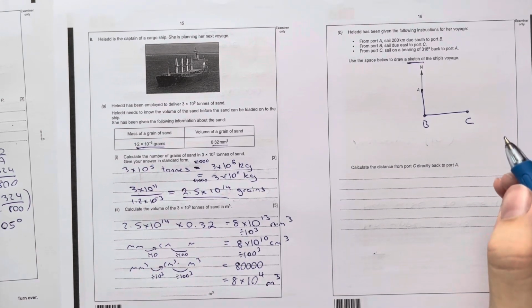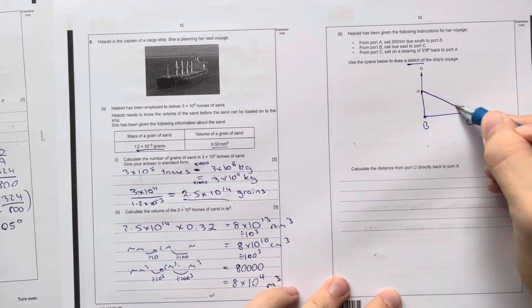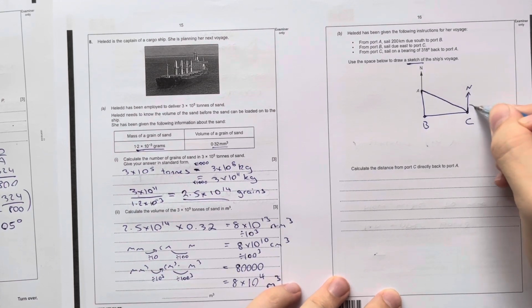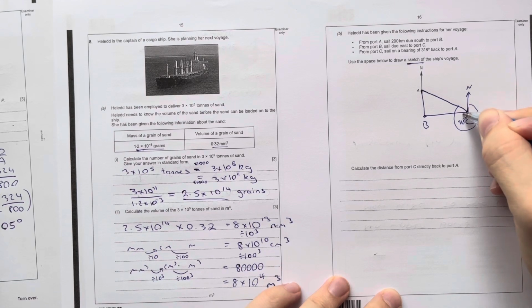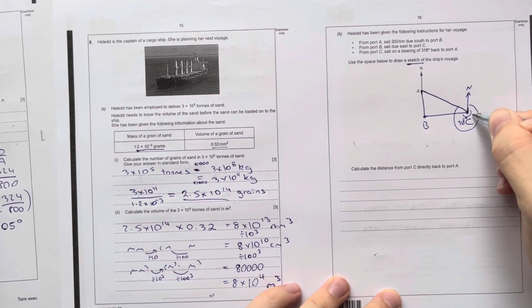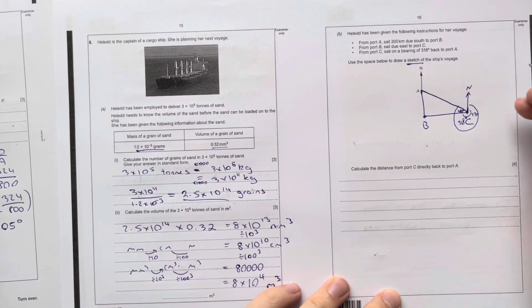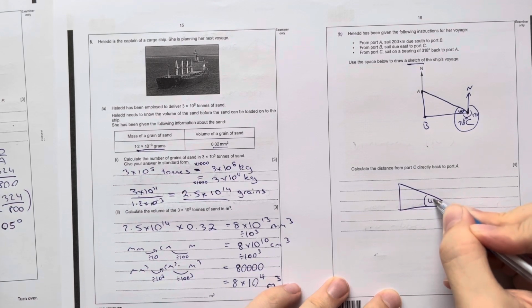And then from port C, sail on a bearing of 318 back to port A. Right, so by the definition of bearings, if I draw my north line, this full angle is 318 degrees. So we know that this 3/4 turn is 270. So therefore this must be 48 degrees. That makes sense. So if I draw a cross section of this over here very quickly, it's 48.